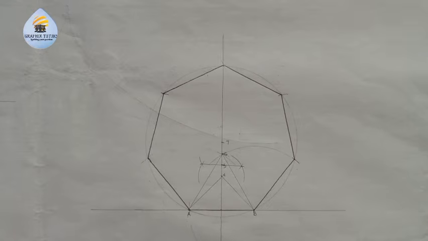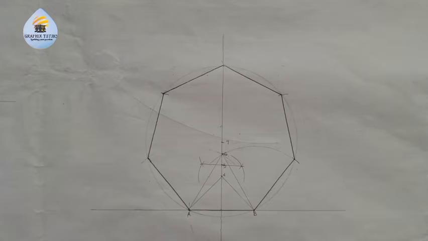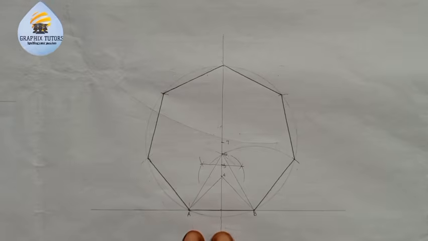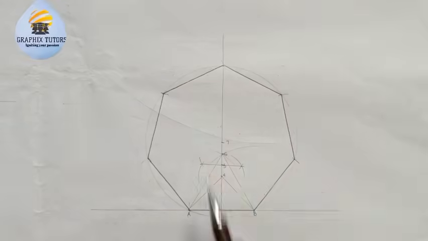So this is how you are to construct a heptagon that has 7 sides, right? The method we use in getting this is a general method in constructing a polygon. Since we say it's a regular polygon, which is a heptagon, all the sides must be equal.